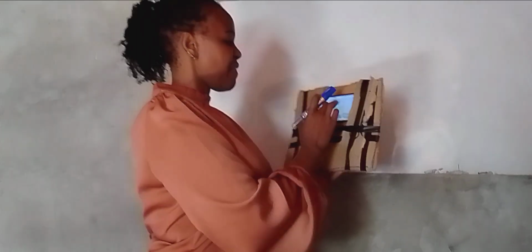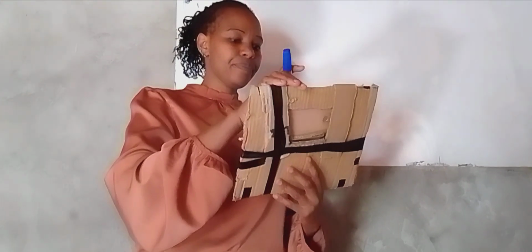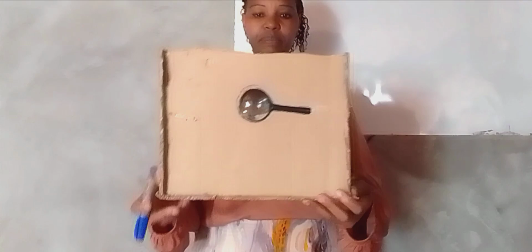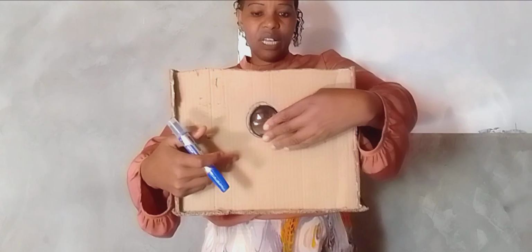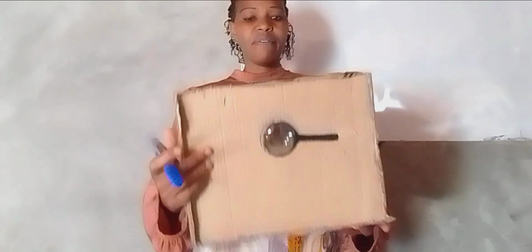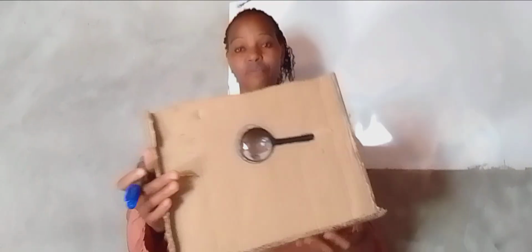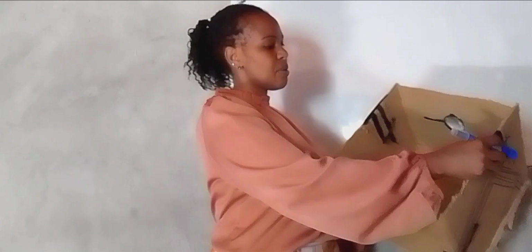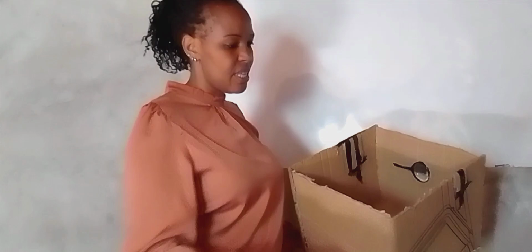Now the other thing I have is my lens. I've fixed my lens on that part of the cardboard. The reason why I've gone for cartons is that they are very cheap and readily available, so you don't have to spend so much money when you're making your simple projector. So it's just a box with a lens in front. Now these are just holdings to hold the object.